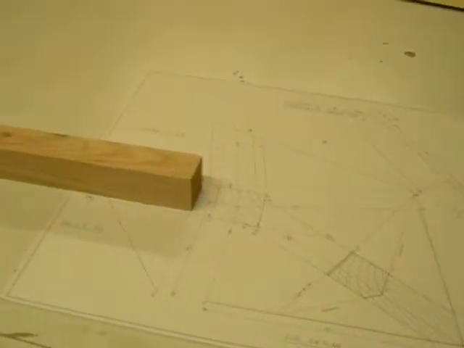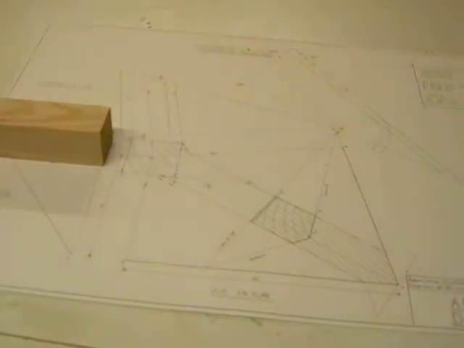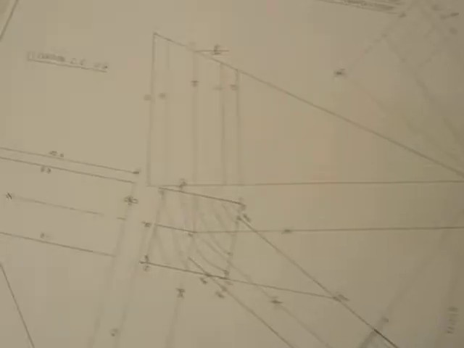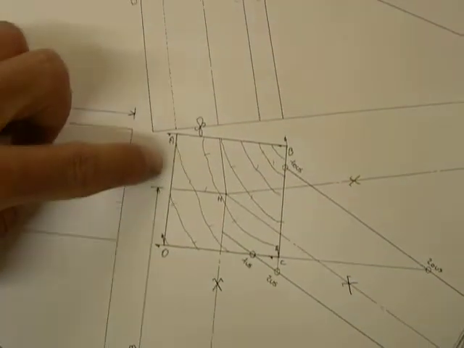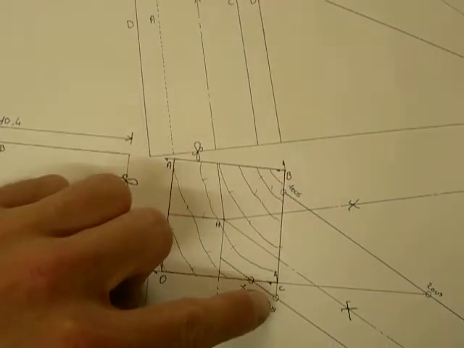Okay, Ken. So I'm going to show you how to lay out that king post. We're going to go on our plan view here. What we're going to be working with here is these lines here that you can see. They represent the irises of each corner of the king post.